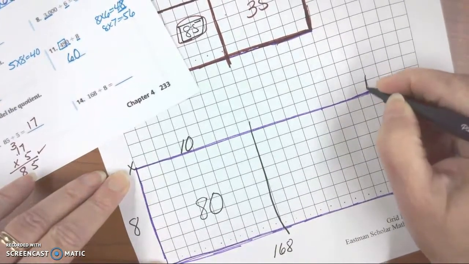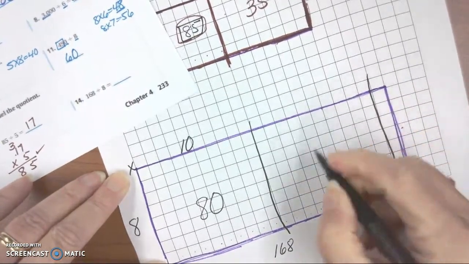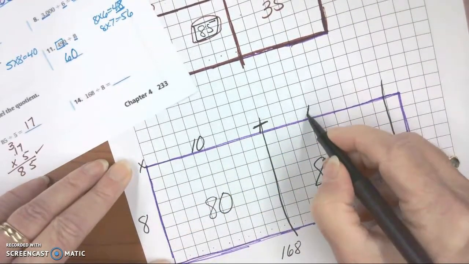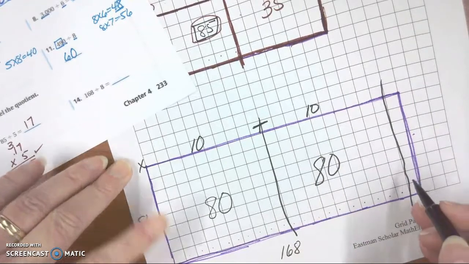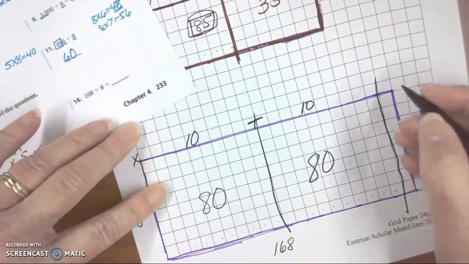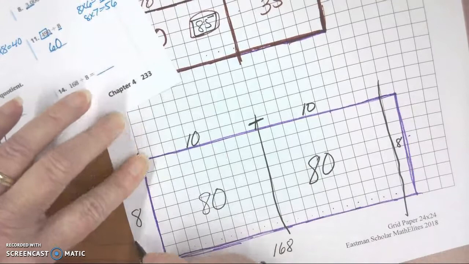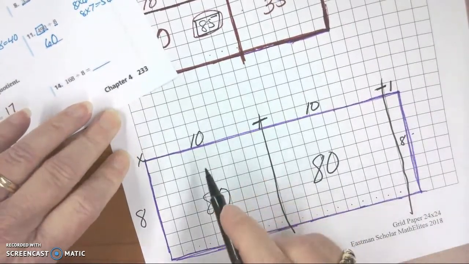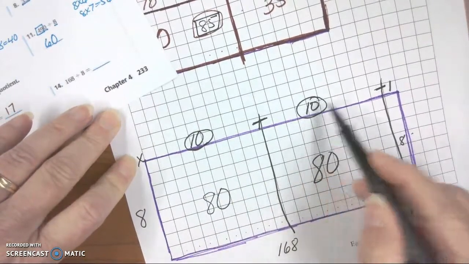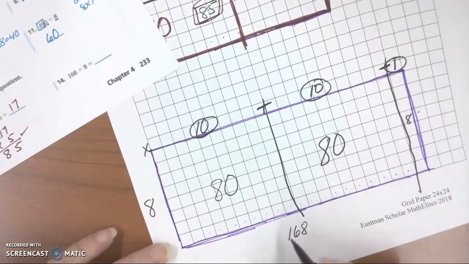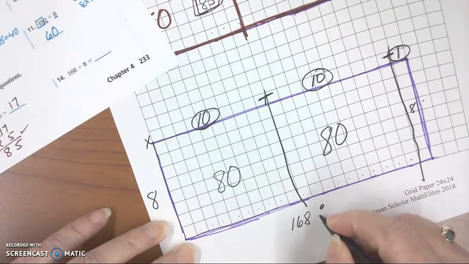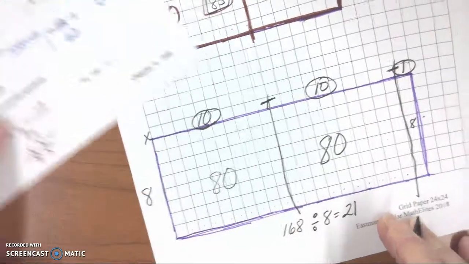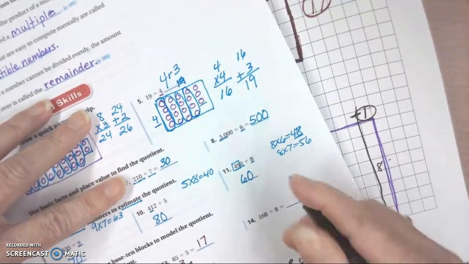So that's one group. And then I have 1, 2, 3, 4, 5, 6, 7, 8, 9, 10. Hey, there's another group of 80. And I know that 8 times 10 gives me 80. And then I have this last group, and this last group is worth 8. Well, 8 times what gives me 8? And that's 1. So when I look at all this, I have 10, 10, and 1. So 168 divided by 8 is 21. So I'm going to go ahead and put that over here.